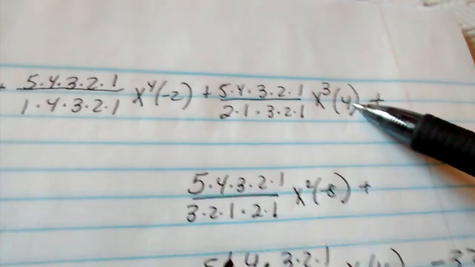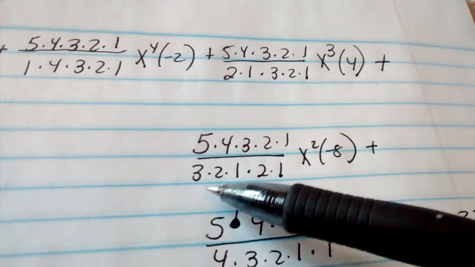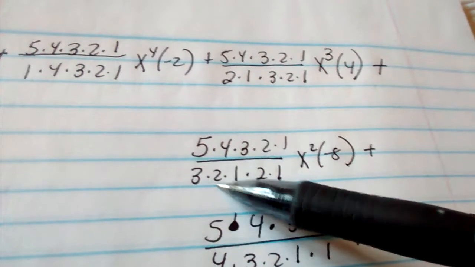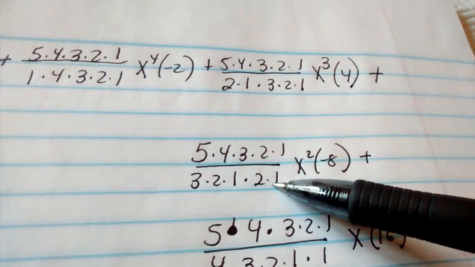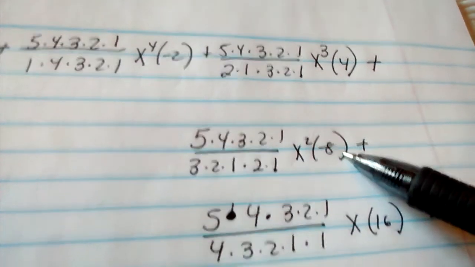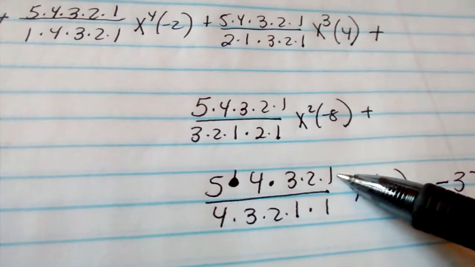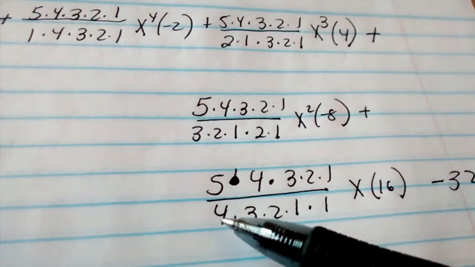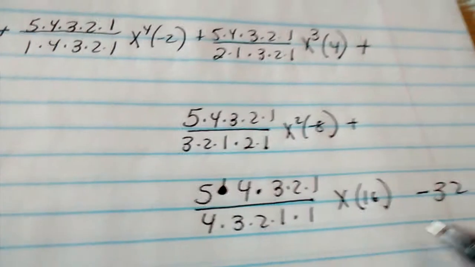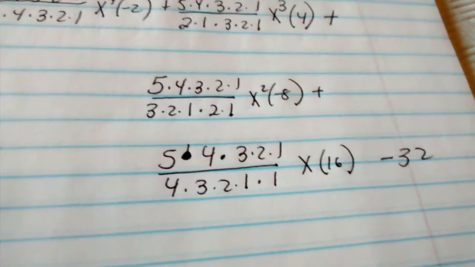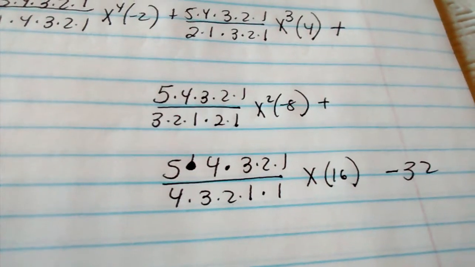And then you're just moving the rest of your terms down. So you continue with the 5, 4, 3, 2, 1. And then you have 3 factorial times 2 factorial, and you simplify that. And then you continue with 5, 4, 3, 2, 1 for the next and last term. Then it's 4 factorial times 1 factorial. And then the last term, you have really 5 factorial over 5 factorial, which ends up being 1.